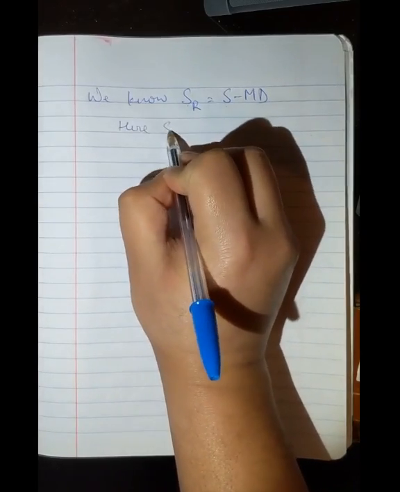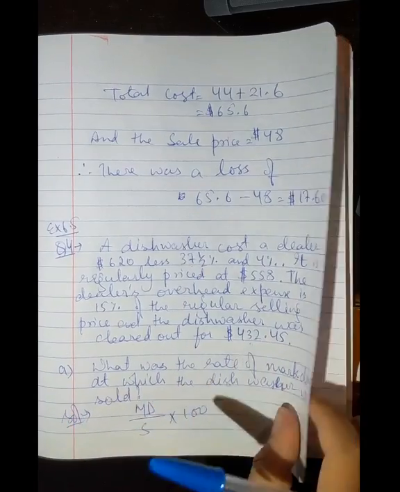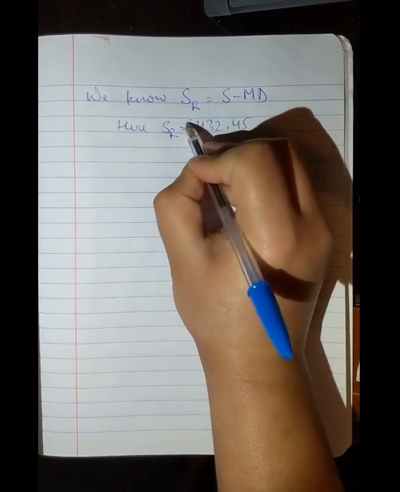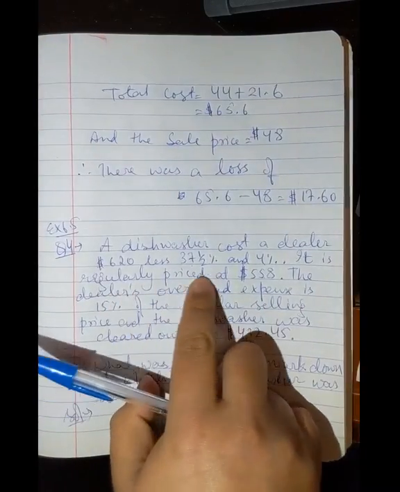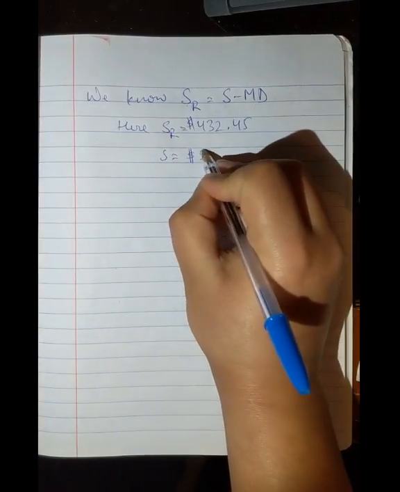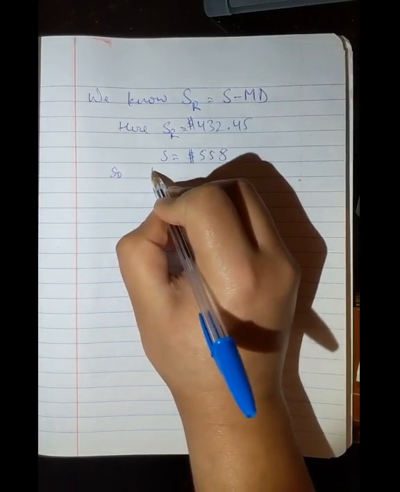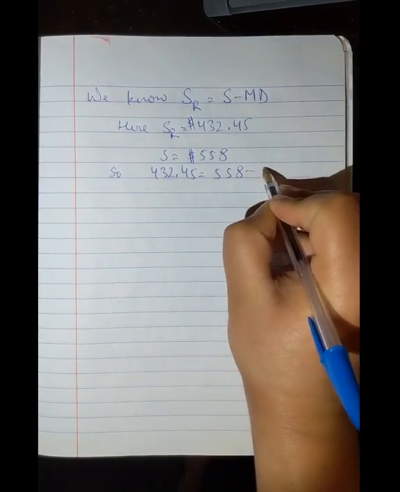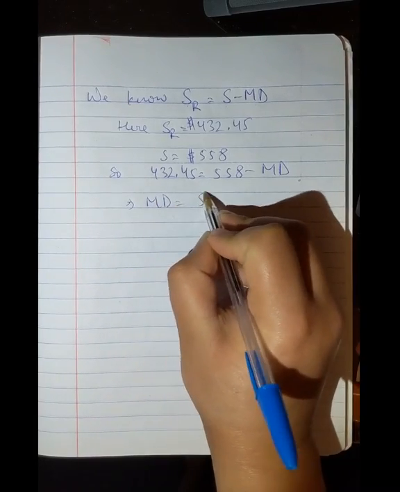Reduced selling price, it was cleared out for 432.45, and regular selling price, it was regularly priced at 558. So 432.45 equals 558 minus MD. So MD is nothing but the difference between these two.